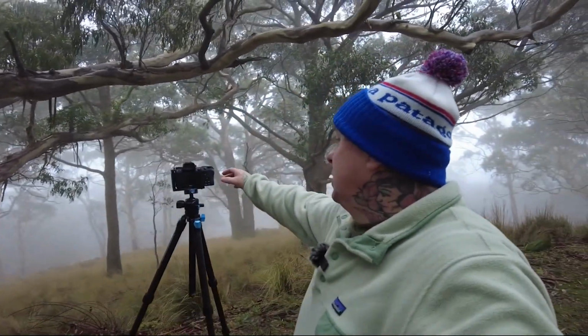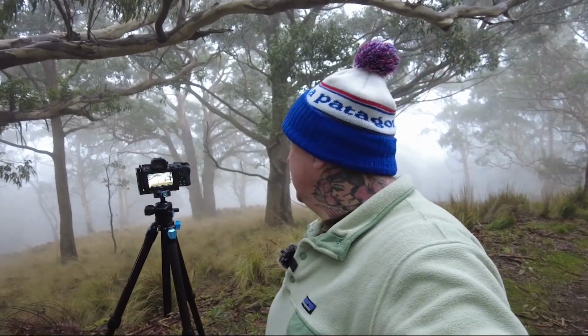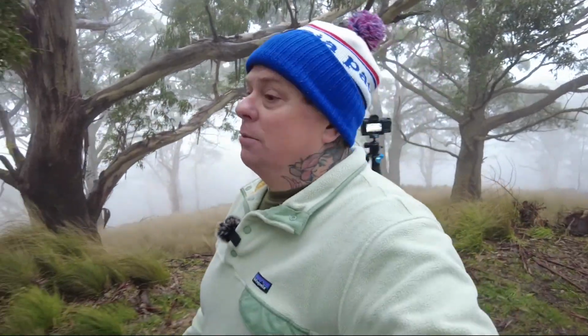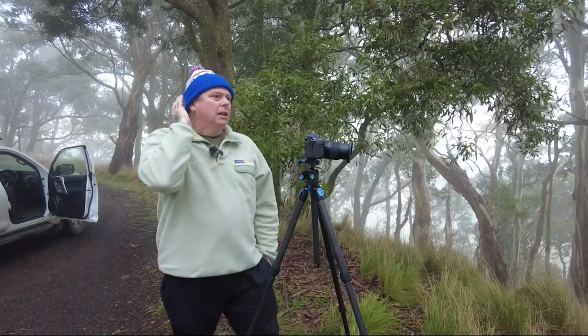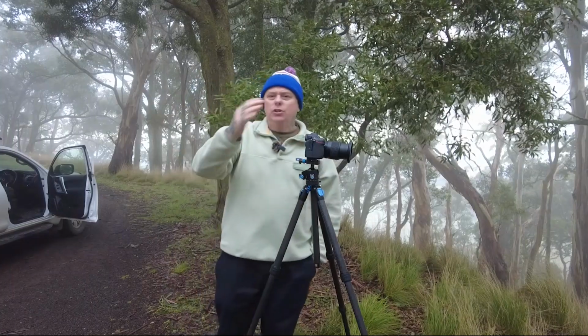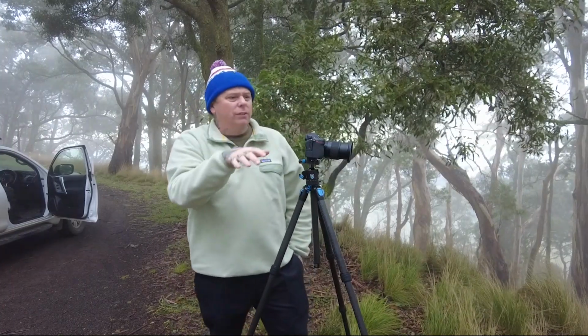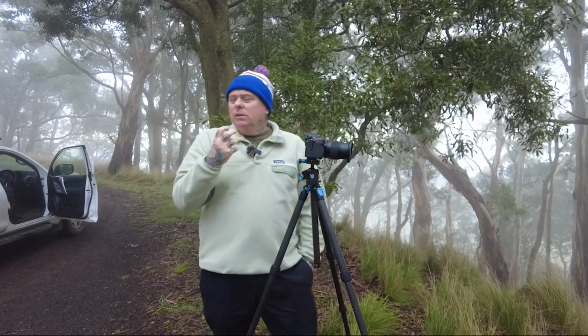I'm going to get my first image and see what that looks like. I'll quickly talk you through it, and then I want to get moving because this fog might lift soon. So let's set up. I'm not 100% sold on this image. Like I said, there's huge curvature in the hill itself, and a wide angle lens will emphasize that.